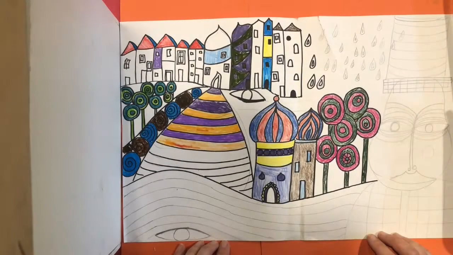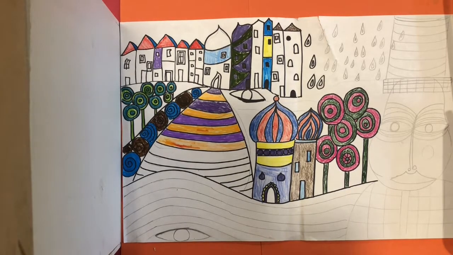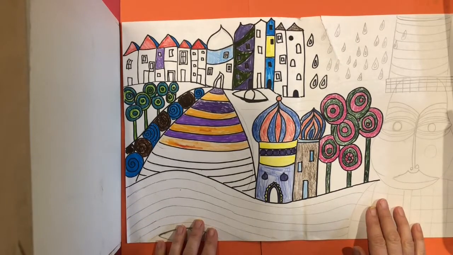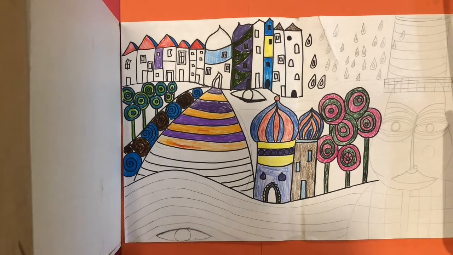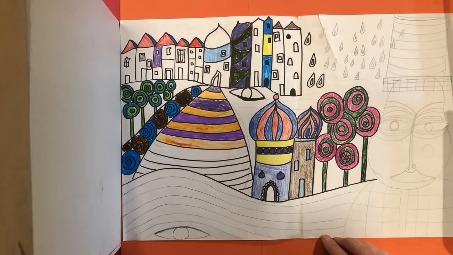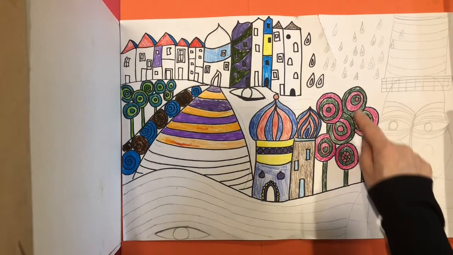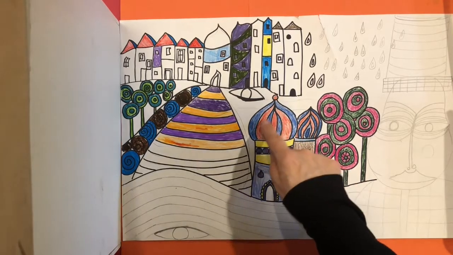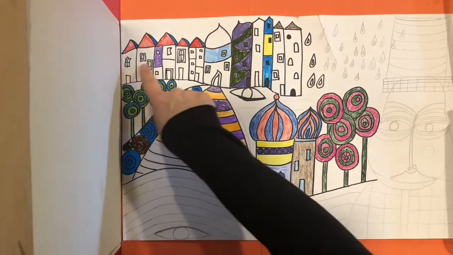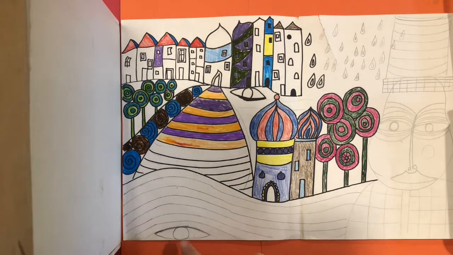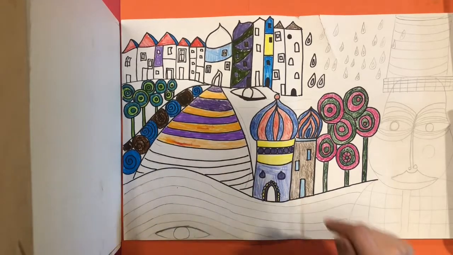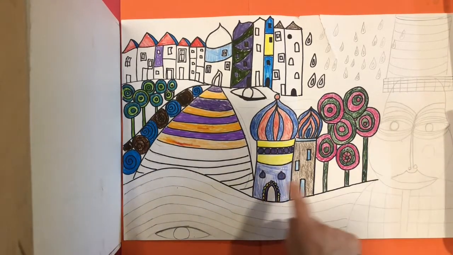Okay, so we are going to be making our Hundertwasser dream landscape today, and I have started something like this on a big paper. I'm going to show you an example on a smaller paper, but we can see some of the elements that Hundertwasser used in his artwork. You sometimes see a lot of lollipop trees, onion domes, rows of houses, teardrops, floating eyeballs, maybe a face, or even little hidden faces.